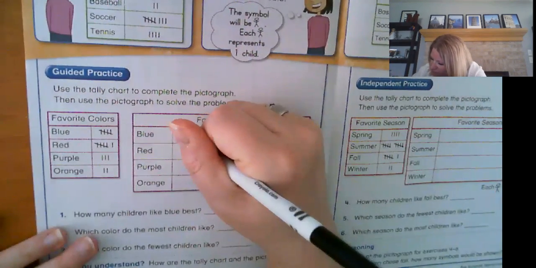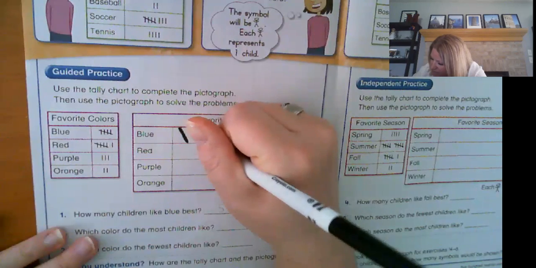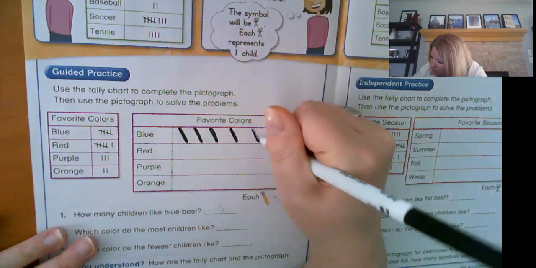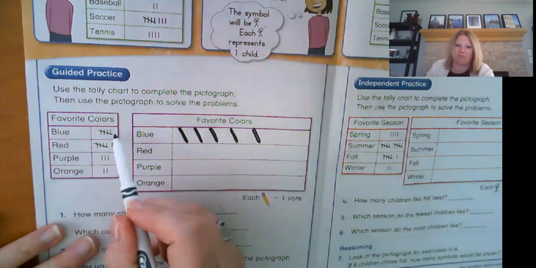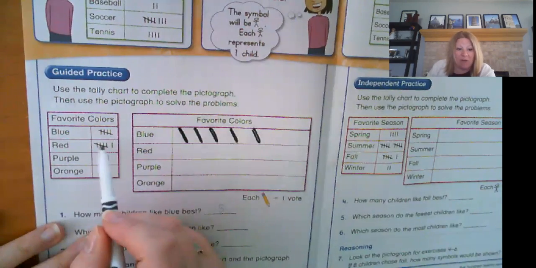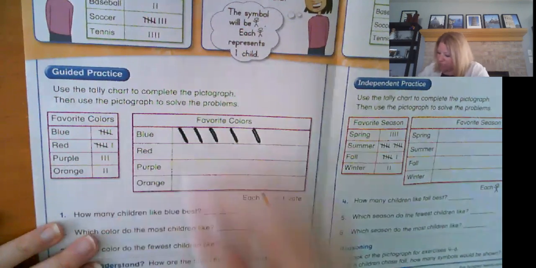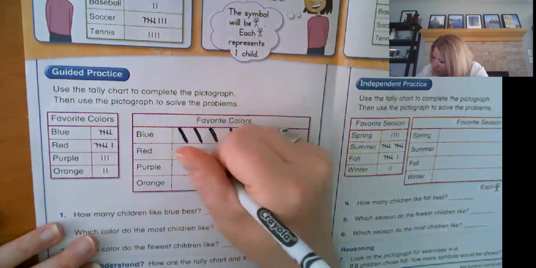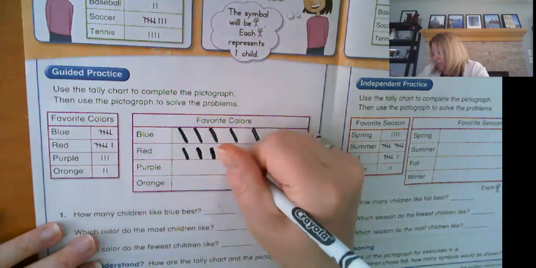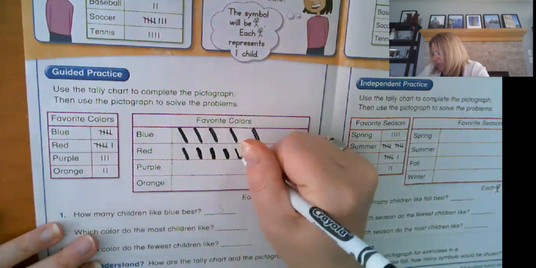So for blue, and I'm just going to trace it, we have 5 of our little pencils, because there were 5 kids that chose blue as their favorite color. For red, I have a bundle of 5 and 1 extra, so I have 6. So we're going to draw 6 pencils, and you don't have to be artists to do this. They're just kind of little crooked lines here.